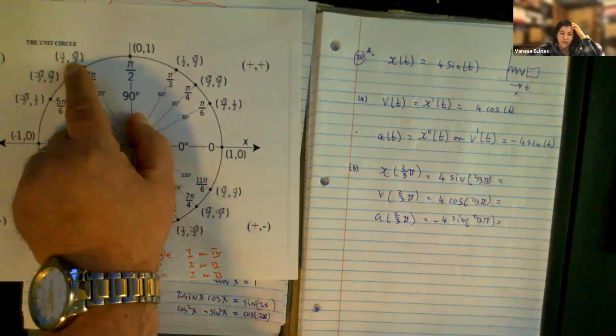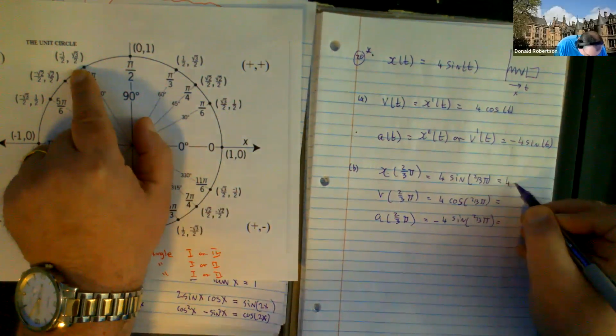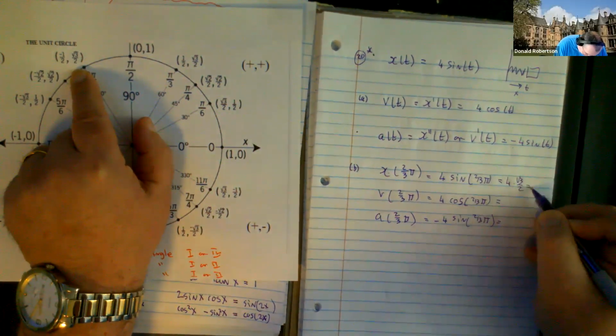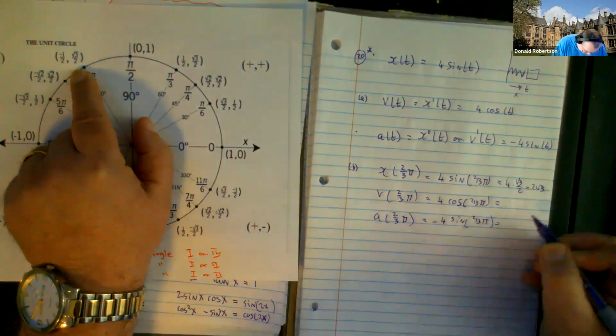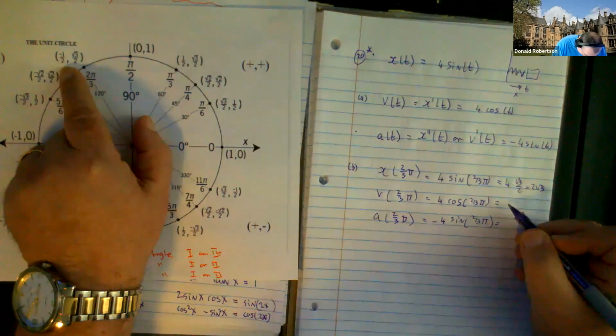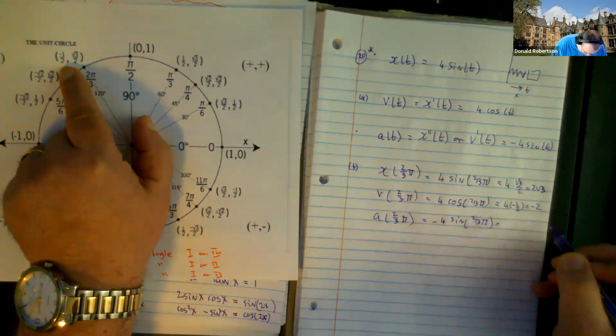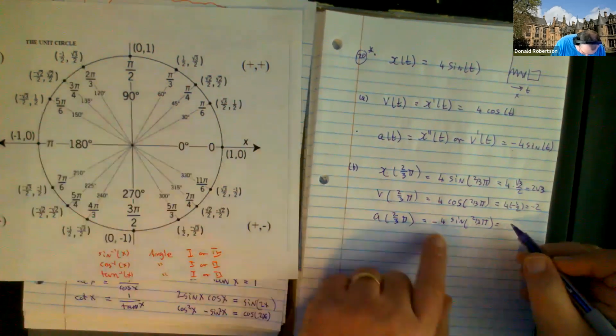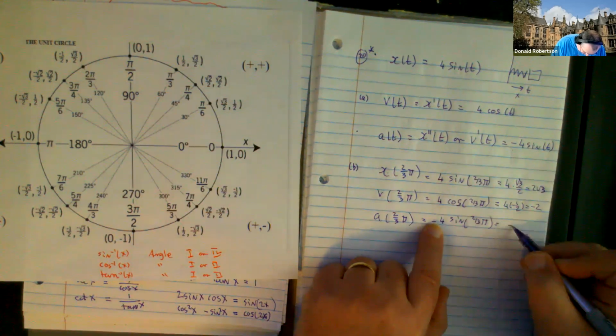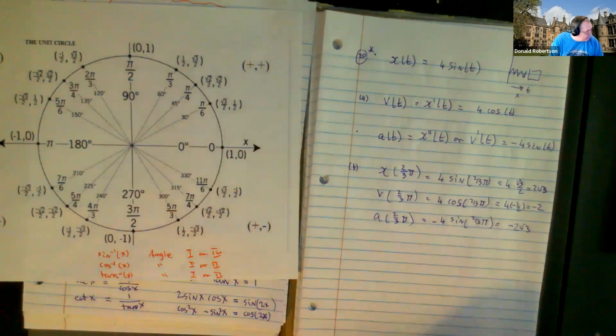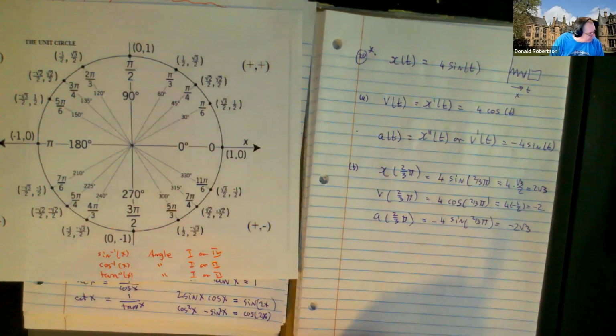It's the y, right? Correct. So it's 4 times √3/2, which is 2√3. The cosine is the other one, so that's -1/2, so that's -2. And this guy is basically just that guy with a negative in front of it. And that's the answer to those ones.